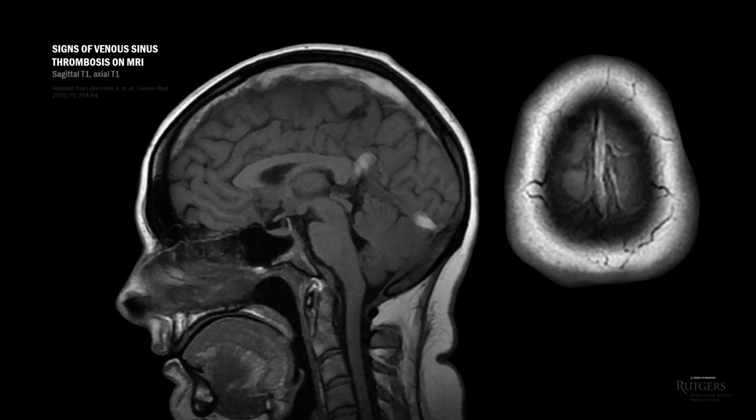These are sagittal and axial T1 sequences without contrast from two different patients. What jumps out at you? Yep, sinuses are hyperintense. So we're dealing with methemoglobin in the early or late subacute stage. T1 is extremely helpful in this stage.